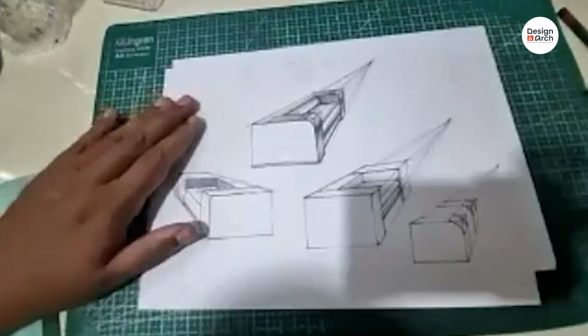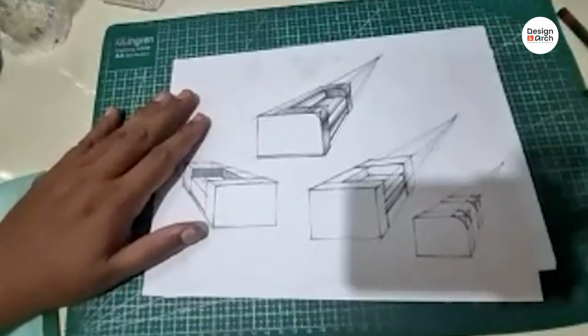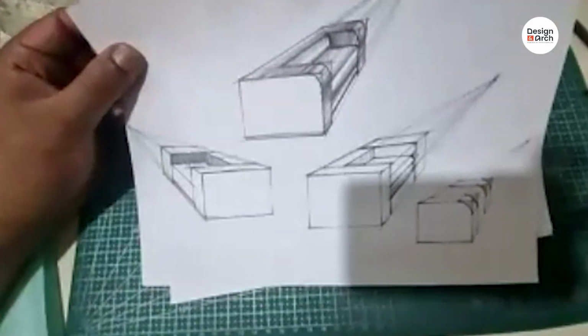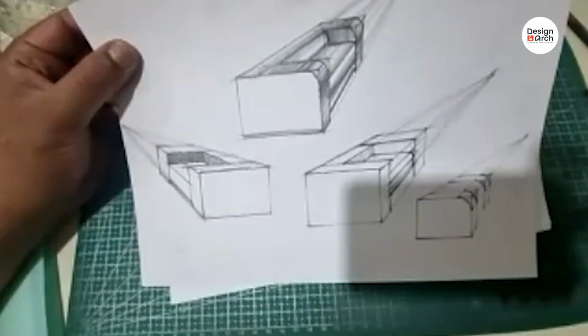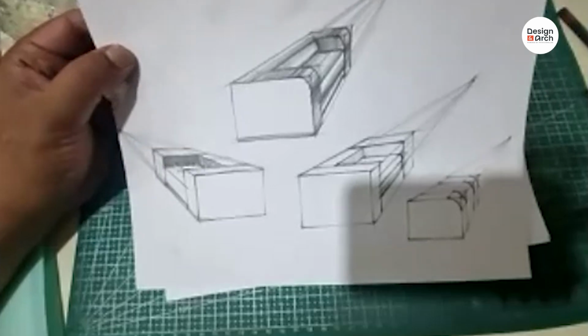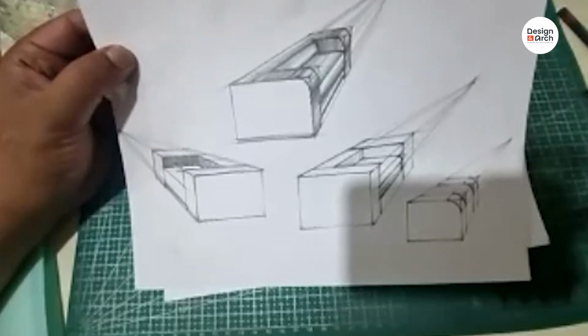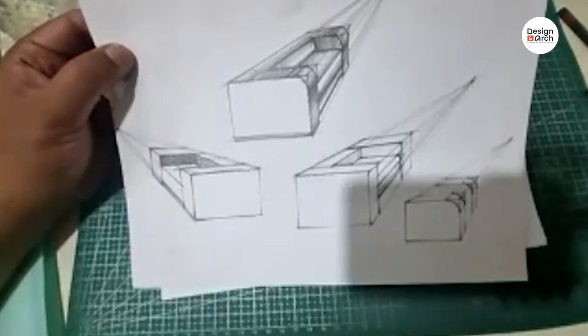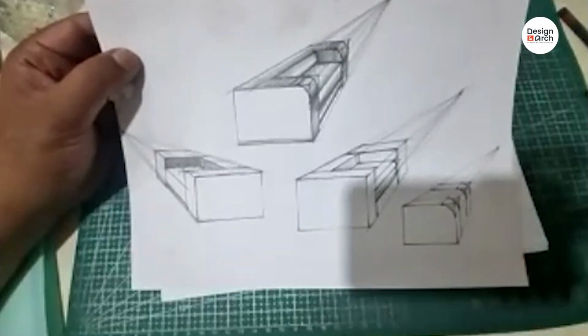Yeah, you see the sofa here now? So I want it to look like that. This is the result that I want. Everybody understood what I want, guys?